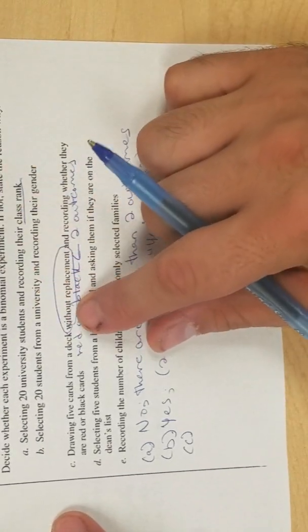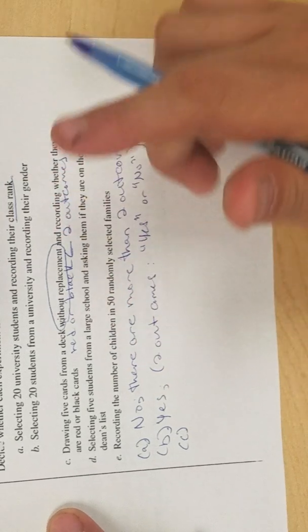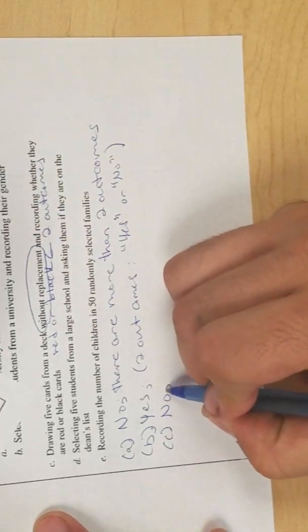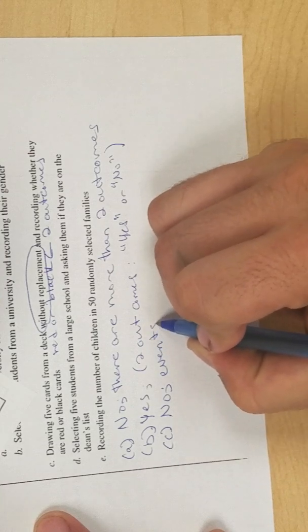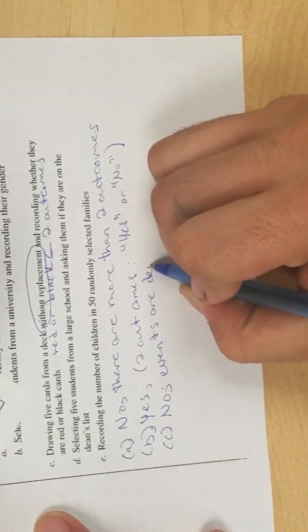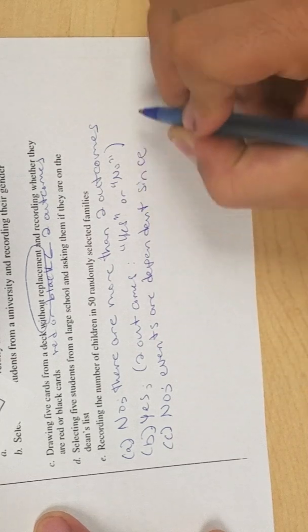Okay, so is that key? If it said with replacement, then this would be independent and we should be good to go. All right, so this would be no. The events are dependent since the cards are not replaced.